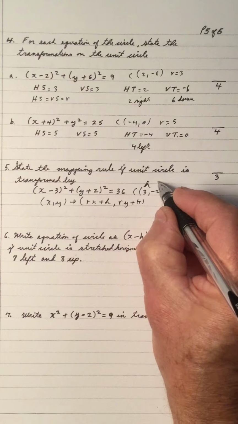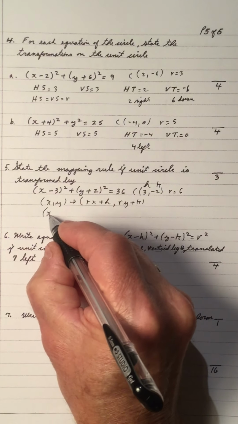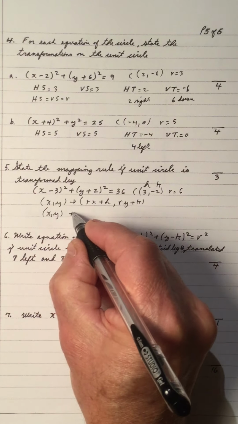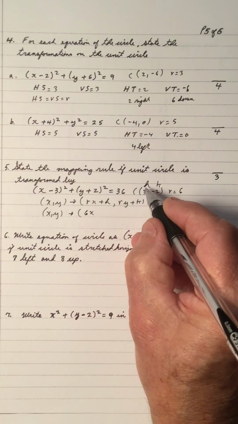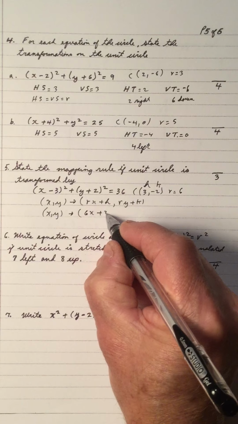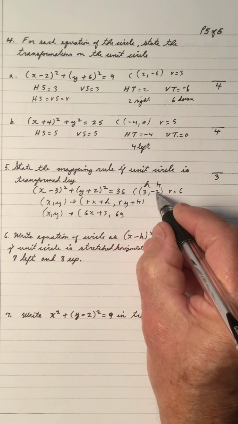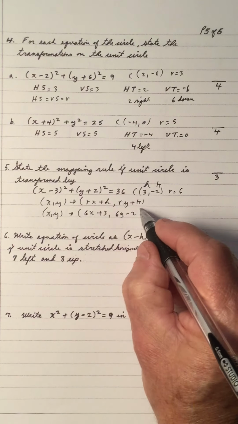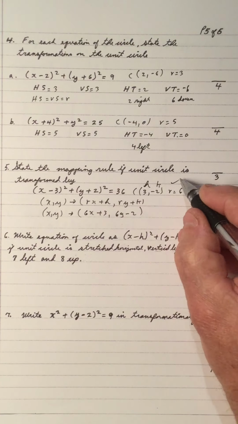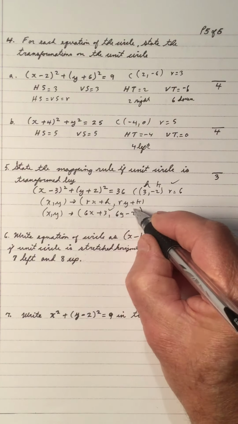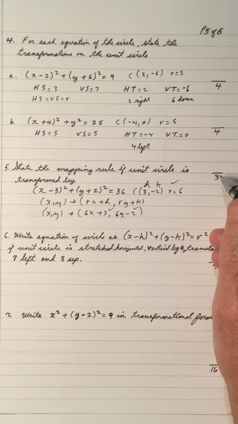So this is h and k. So the mapping rule from the unit circle is, the radius is 6, so 6x plus 3 and 6y minus 2. There's the mapping rule. And if you have these two correct, give yourself a mark. If you have each of these correct, 2 more marks, 3 marks altogether.